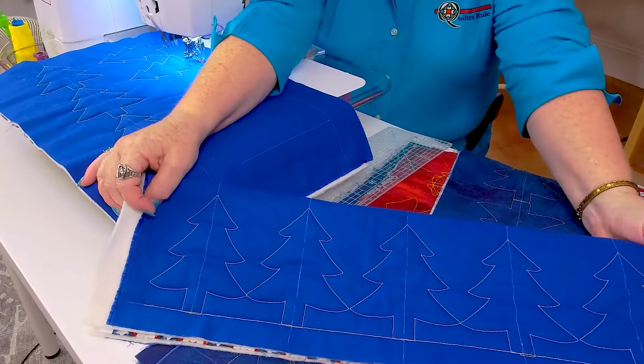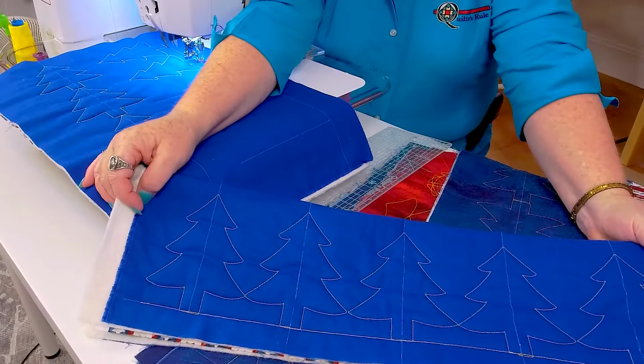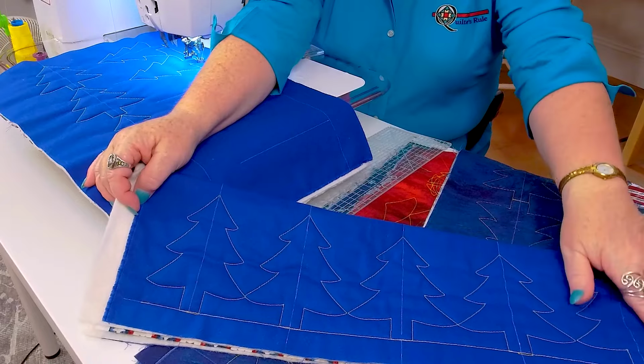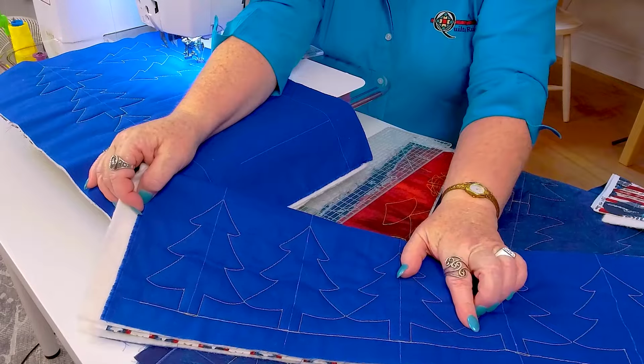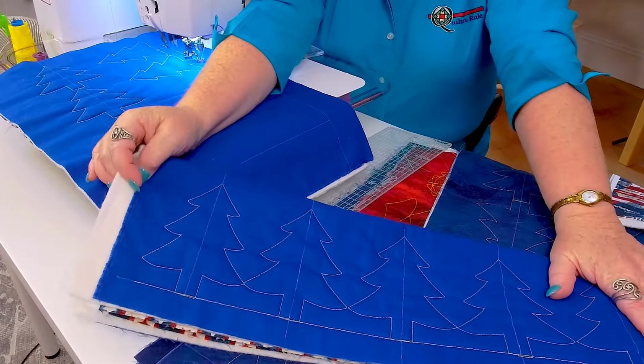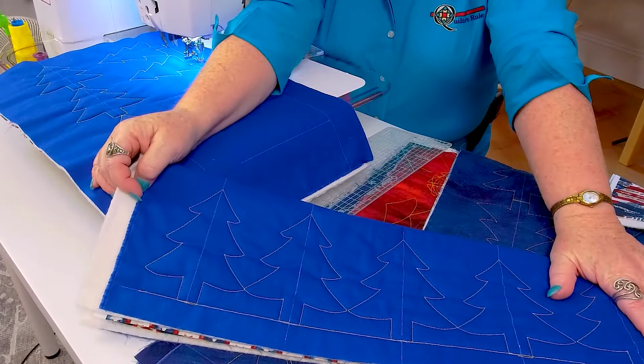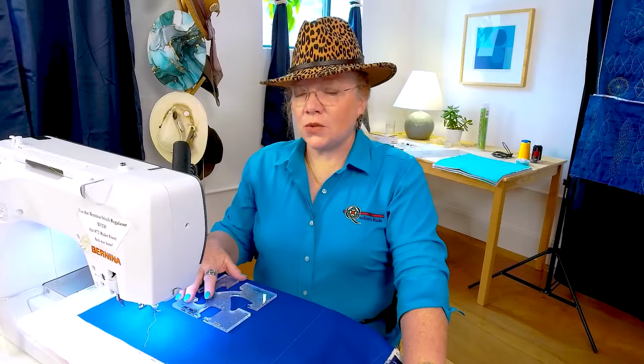So a line of trees across the bottom of your quilt. Again, you have options. You can do a meander or you can do a straight line. You can intersect them. You can put them further apart, whatever makes you happy. Let's talk a couple of other designs that you can do.